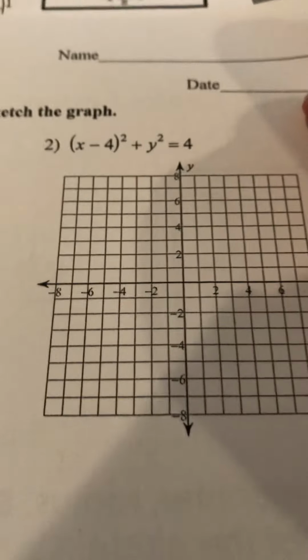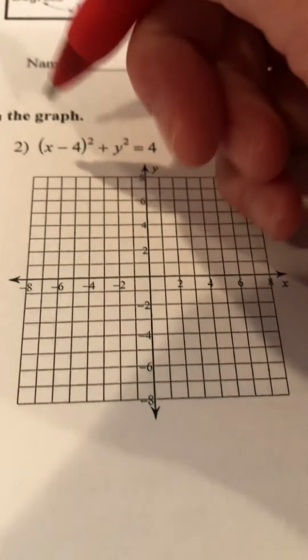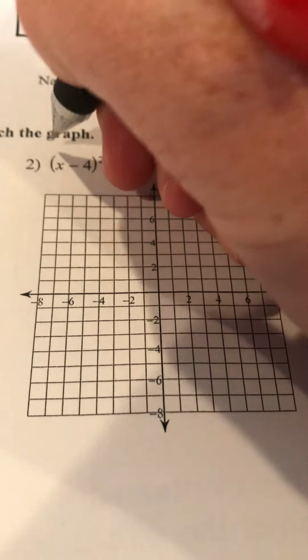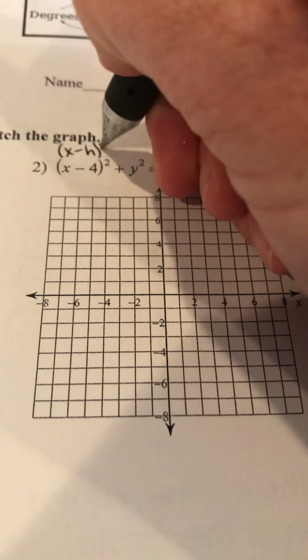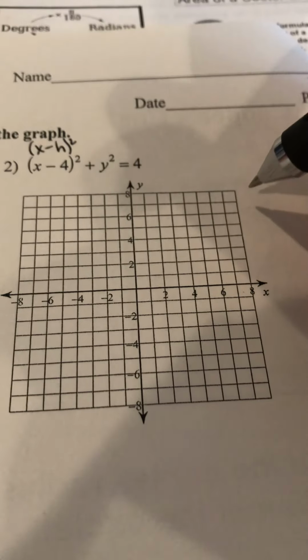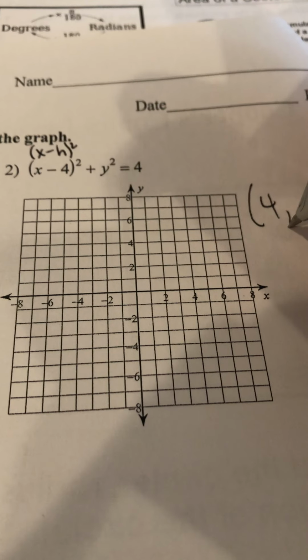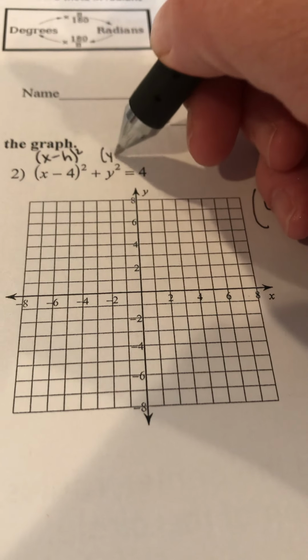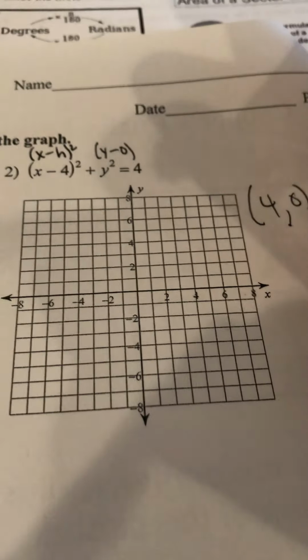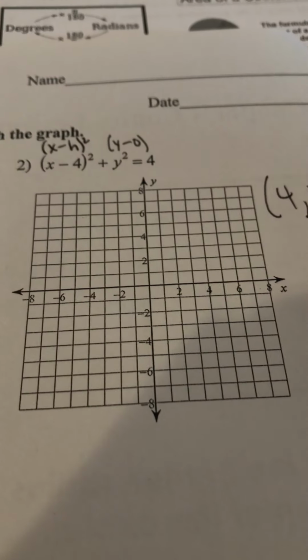Okay, looking at the next one, this one says x minus 4. So this is already in my x minus h equation, so my center is straight up 4. And this has nothing, so it's almost like y minus 0. So its center is at (4, 0).